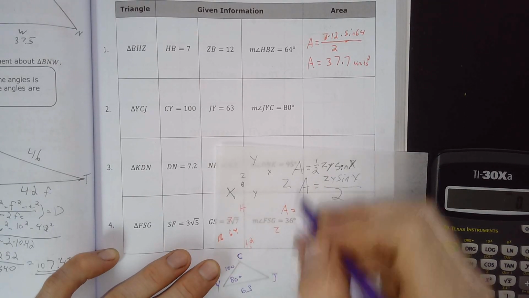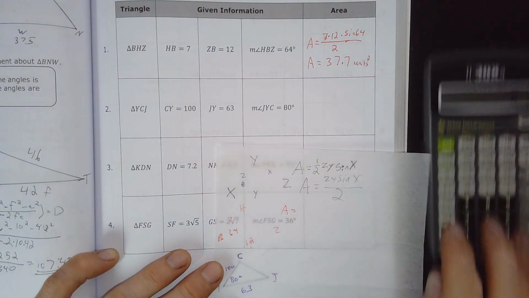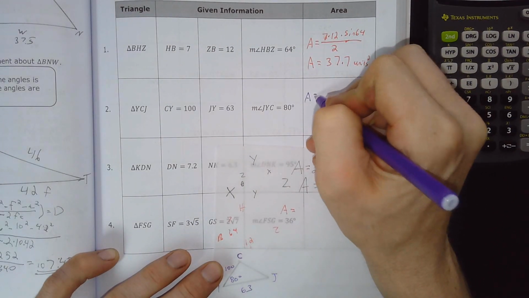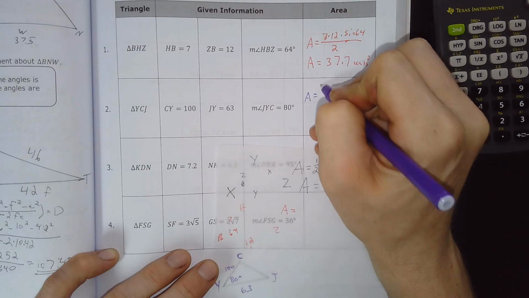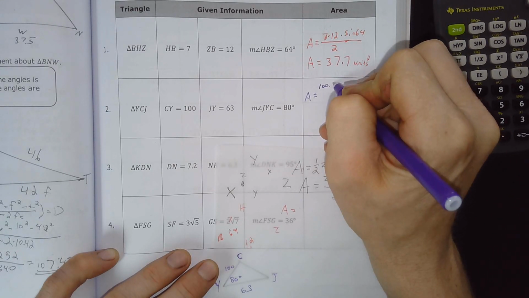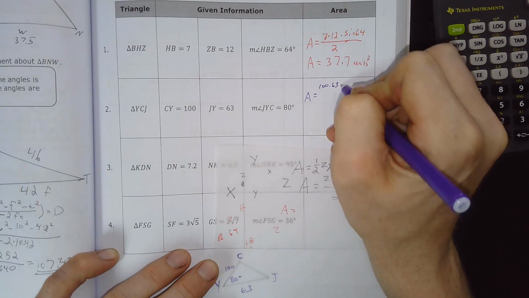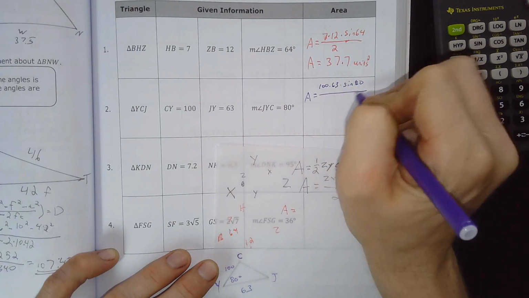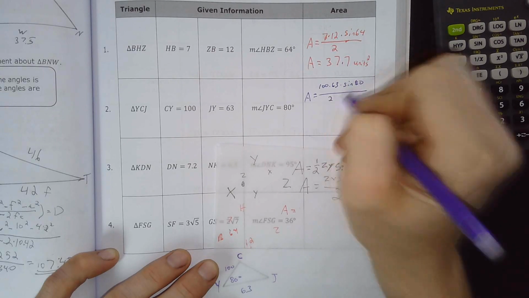So the area is going to be equal to 100 times 63 times the sine of 80 divided by 2.